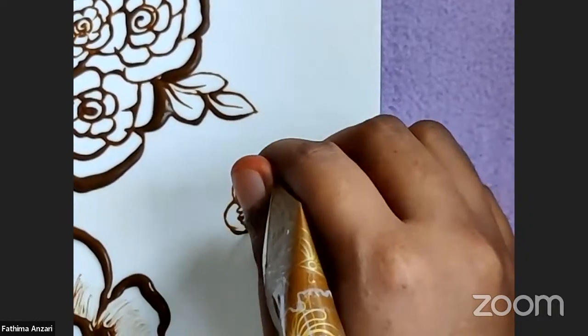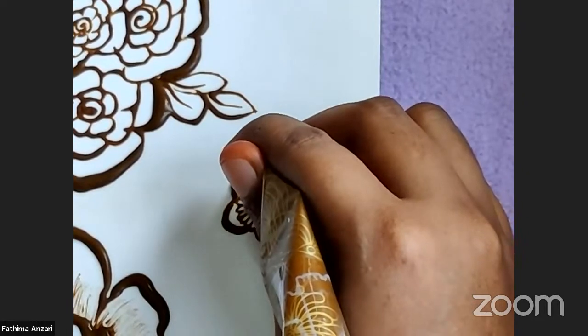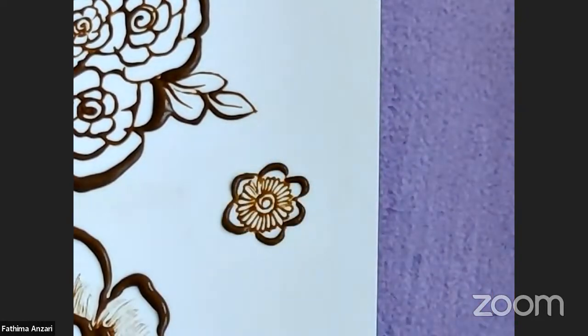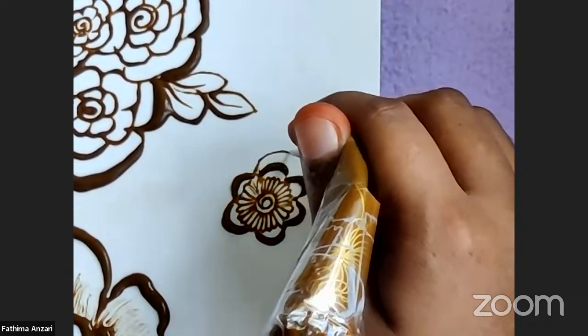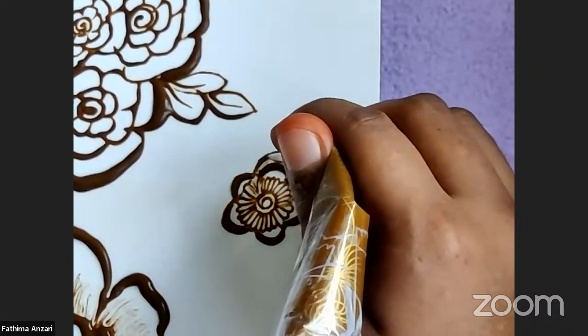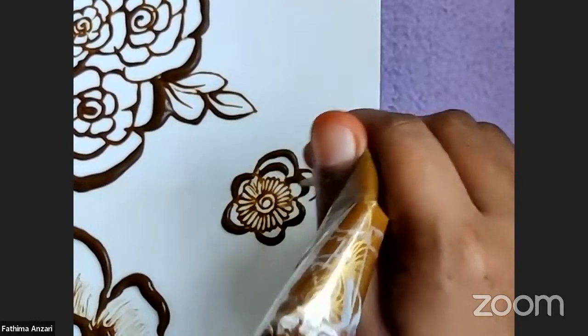I'm actually not that confident about this henna cone because it makes me mad. Whenever I design with these kinds of henna cones, which are too loose, this makes me mad. So I'm giving the second layer.